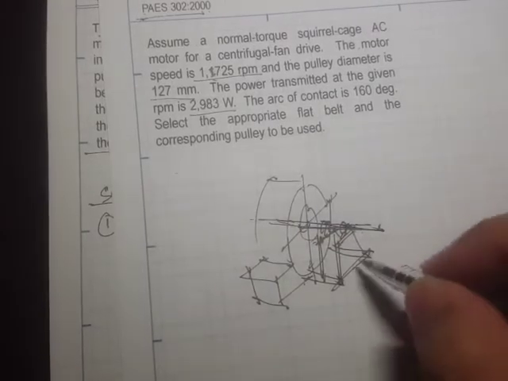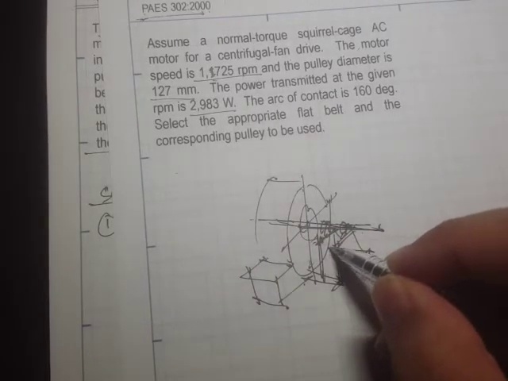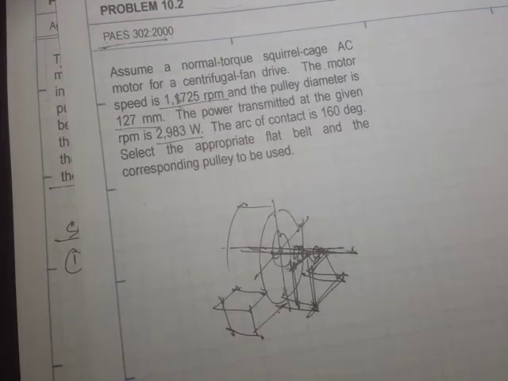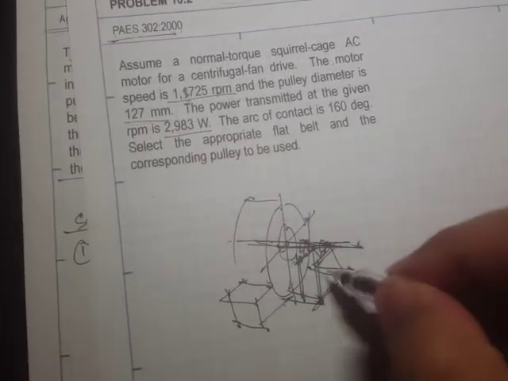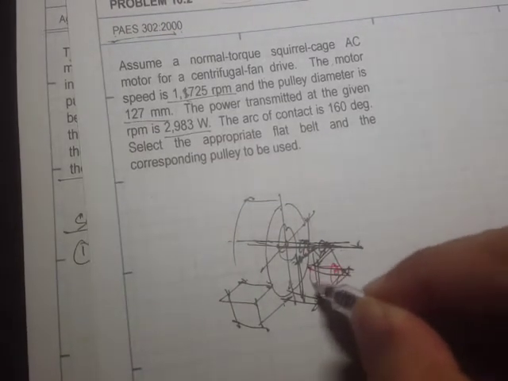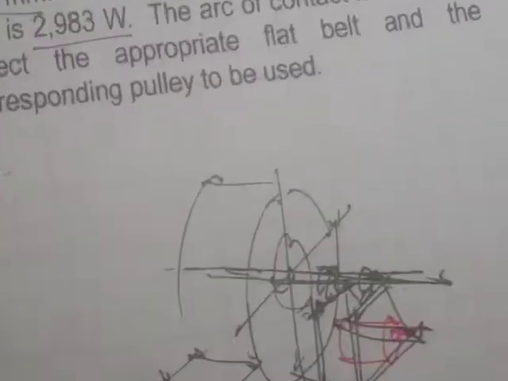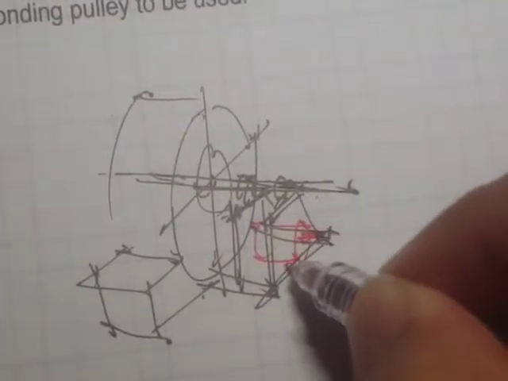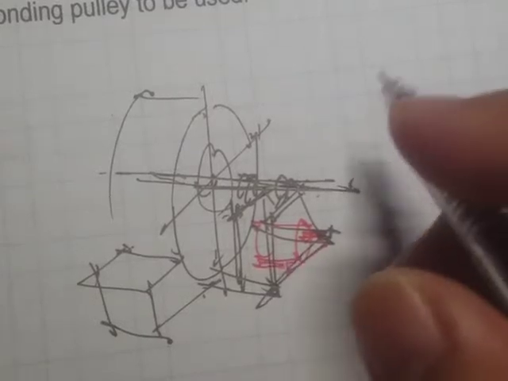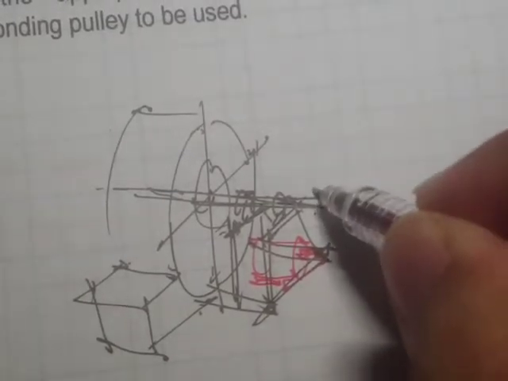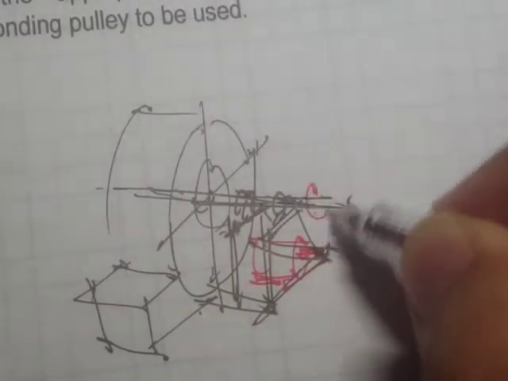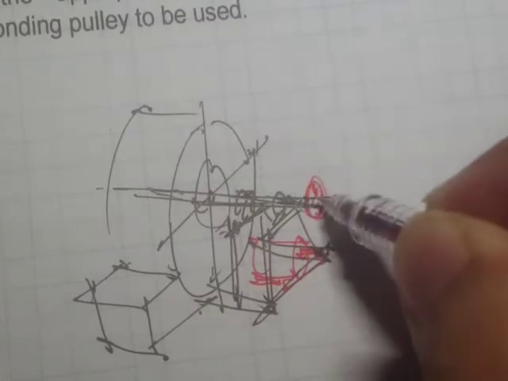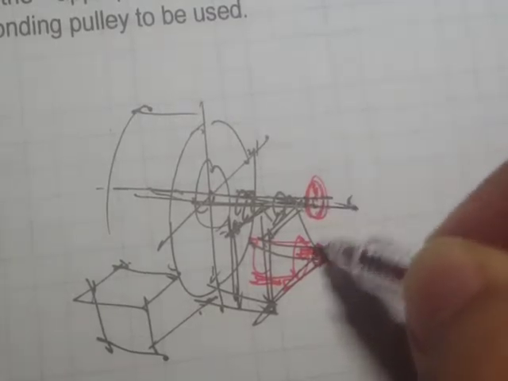and sometimes the electric motor would be right here or somewhere, okay, or at some position or location, and the pulley right here, let's say we have this driven pulley, and here's our driver pulley.